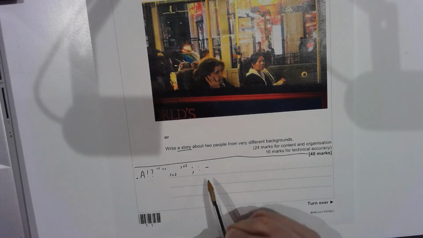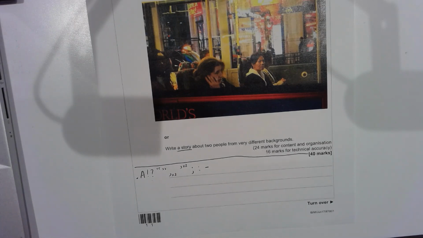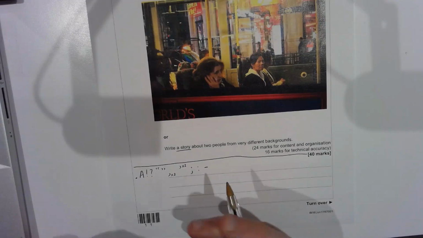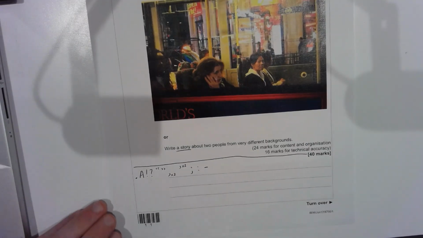And I've seen a growing trend in students doing this, and it's actually quite a clever way to get yourself out of a tricky situation. You need to be careful about using them all the time because your work starts to look like an Emily Dickinson poem. But yeah, just be mindful that dashes can actually be quite useful there as well.